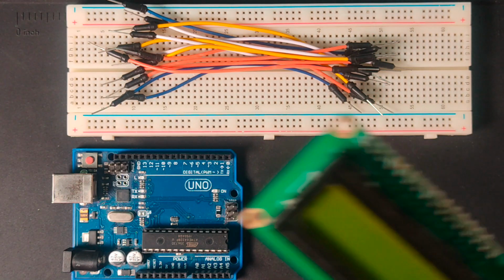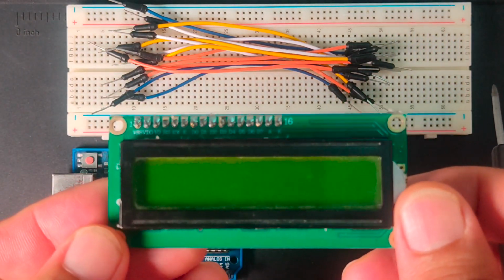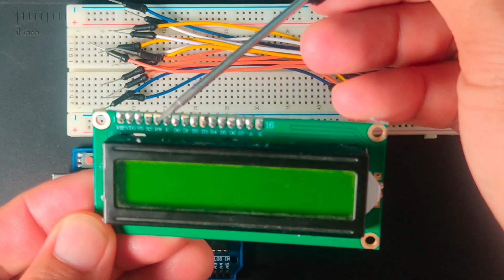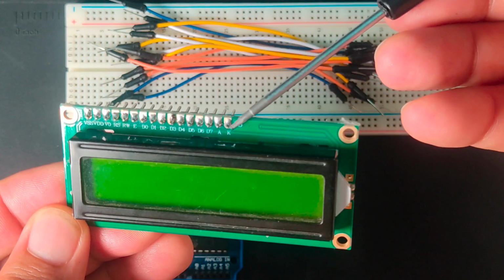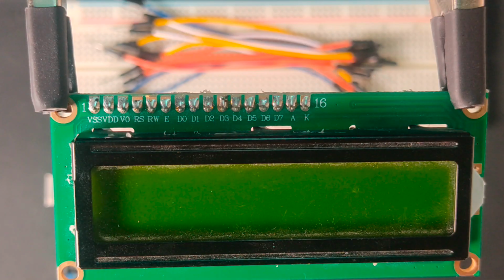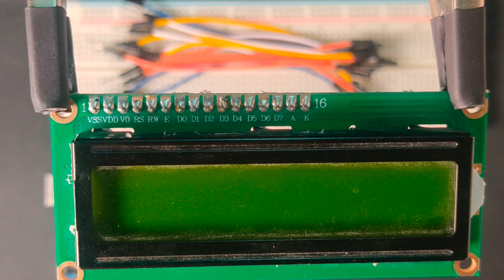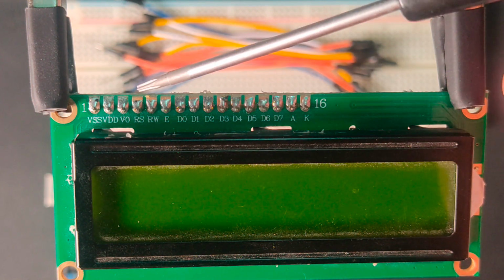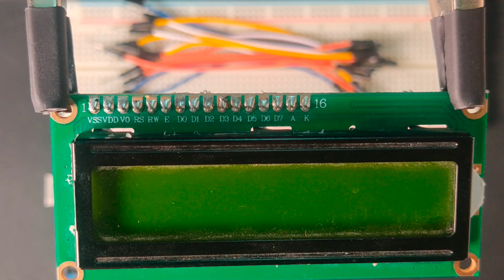First, let's look at the pins of our display. So pin number 1 is here all the way to pin number 16. Let's talk about it one by one. Let us start with pins number 1 and number 2. These are just the supply and ground for the module or for the display. Let's head on to pin number 3, V0. This is our contrast for the LCD.